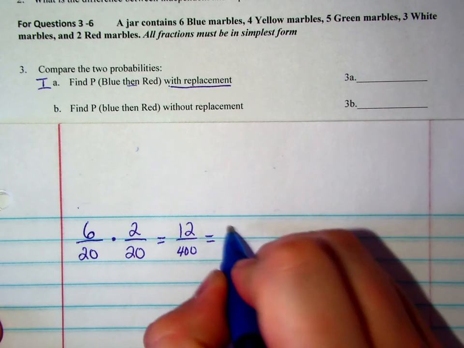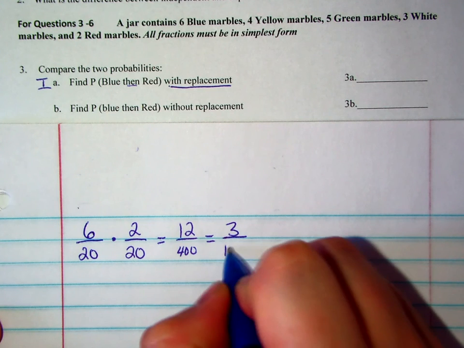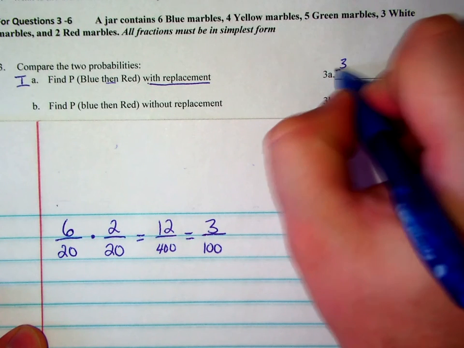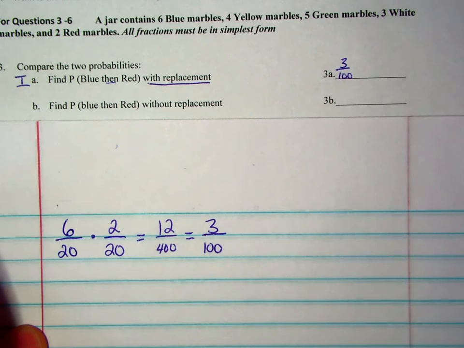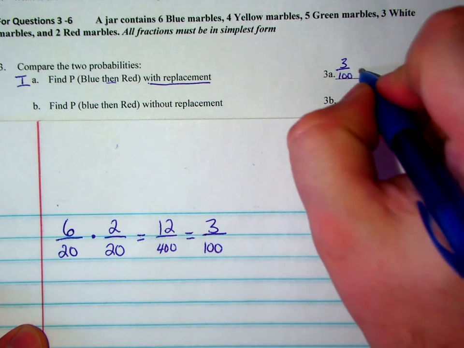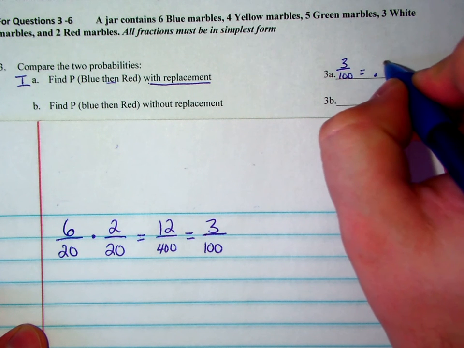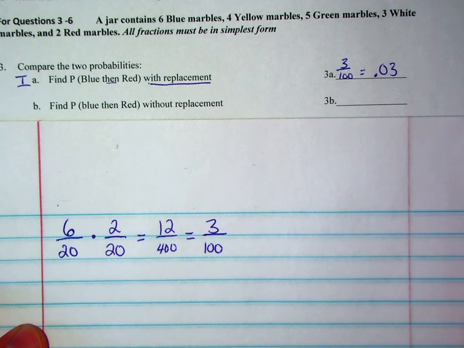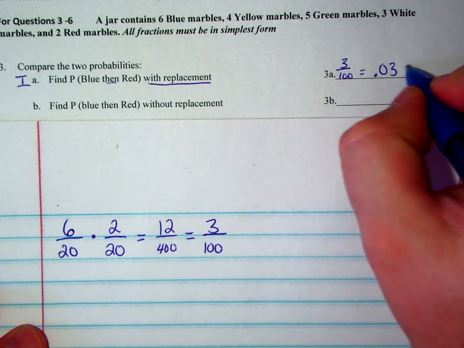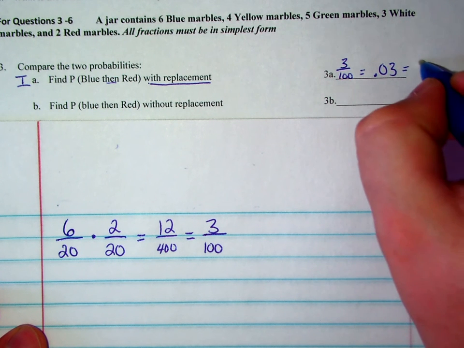So that will equal 3 over 100. And 3 divided by 100, since we report all of our answers in decimal form, would be 0.03. And we also report all of our answers in percent form, would be 3%.